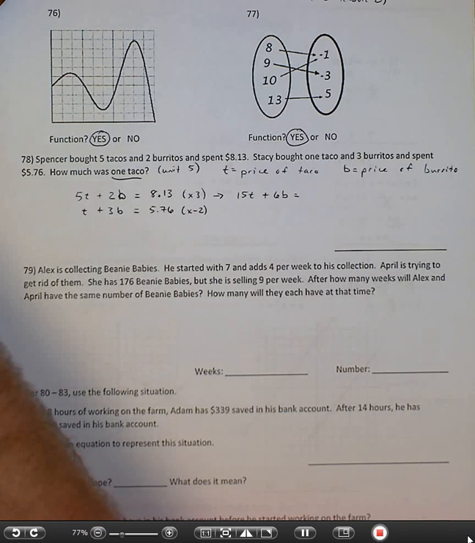I think it's 2439, but I'll do it on the calculator just to make sure.